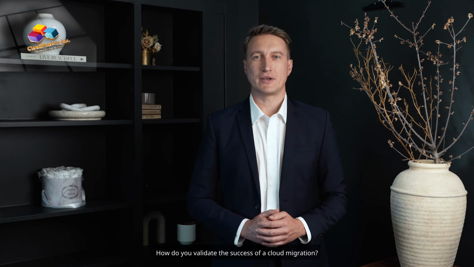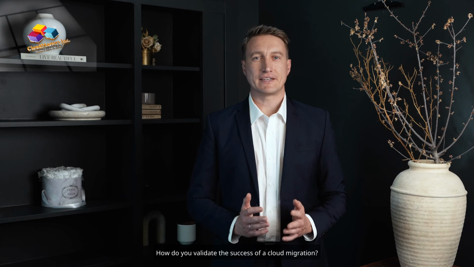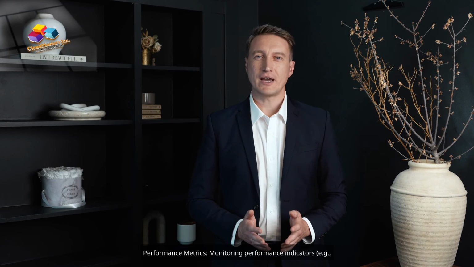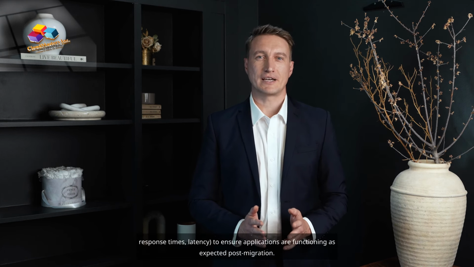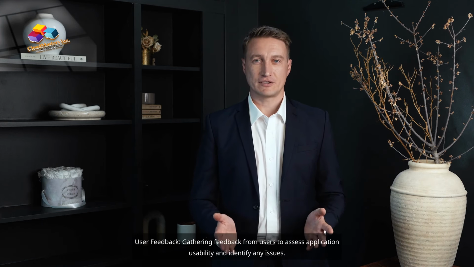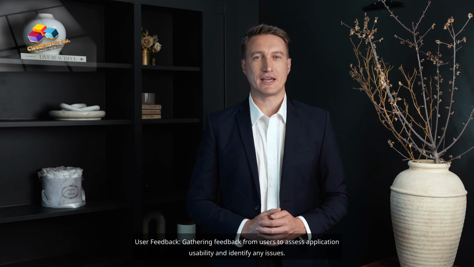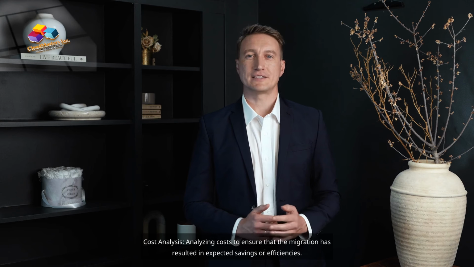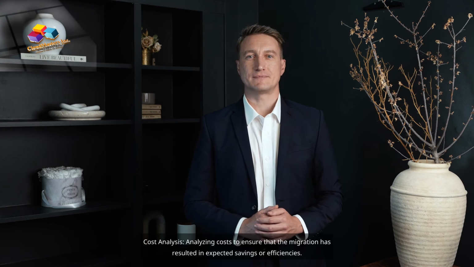Question 27. How do you validate the success of a cloud migration? Answer. Success can be validated by performance metrics: monitoring performance indicators, e.g., response times, latency, to ensure applications are functioning as expected post-migration. User feedback: gathering feedback from users to assess application usability and identify any issues. Cost analysis: analyzing costs to ensure that the migration has resulted in expected savings or efficiencies.